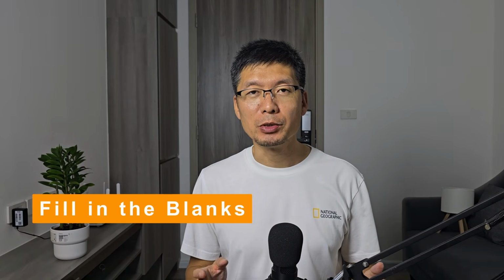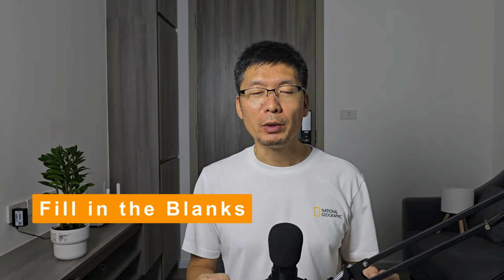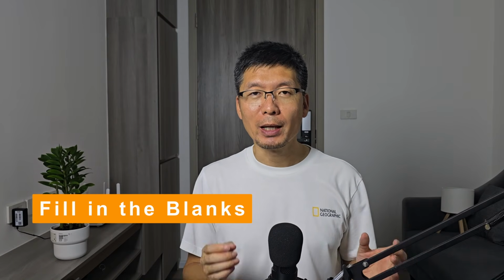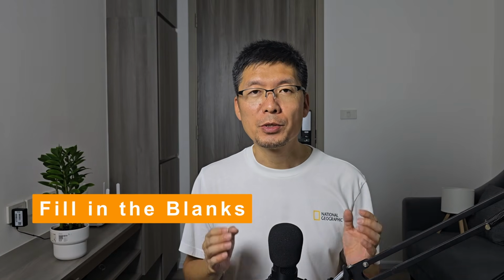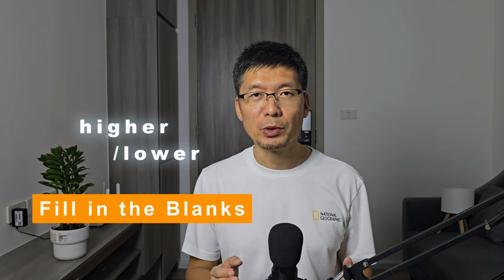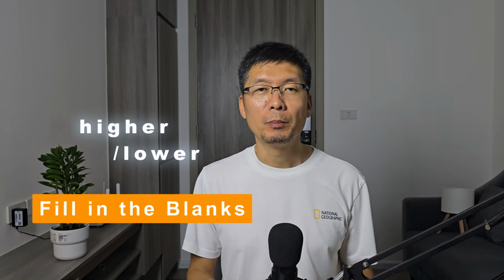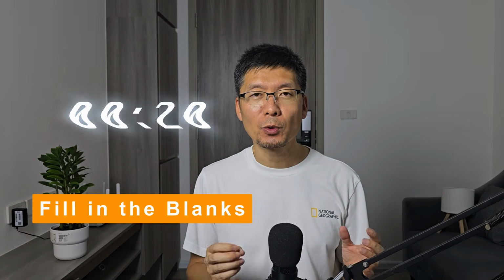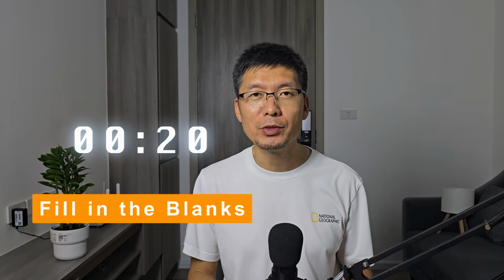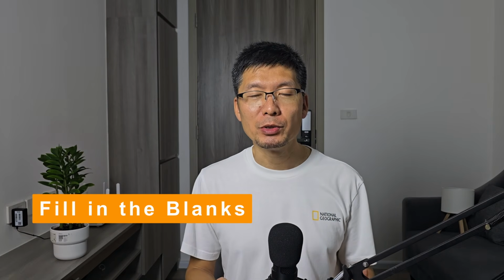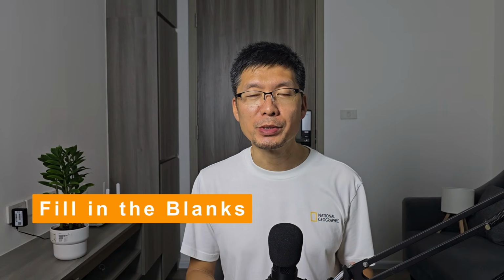Do you know the fill in the blanks matters a lot to your DET score? You know the Duolingo English Test is an adaptive system, and the fill in the blanks appears at the early stage of the test. So your performance in this section determines whether your score will go to a higher level or a lower level. But this part is actually very challenging because you only have 20 seconds to read the sentence and fill the answer. So in this video, I'm going to show you the strategy to help you improve your performance in this part.